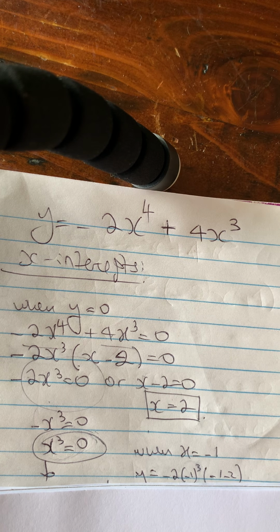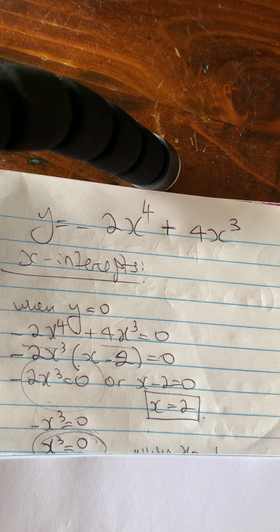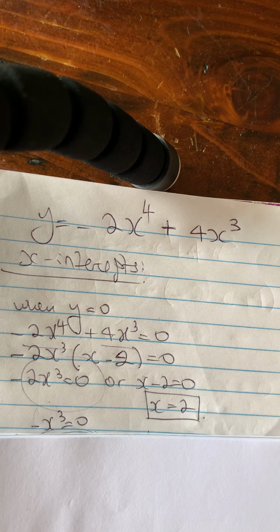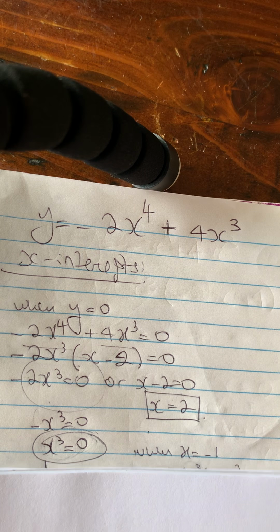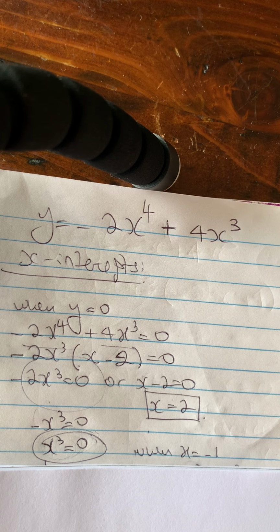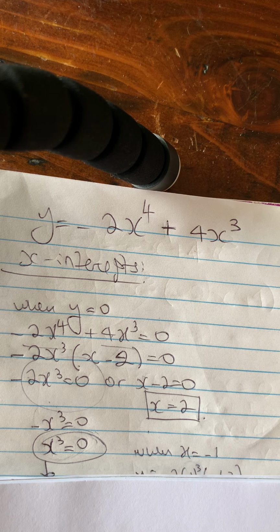All right, so our two roots are 0, well, a triple root at 0 and 2. So we need to find out what's happening before 0, between 0 and 2, and for values bigger than 2. Okay, so we need to find the y values between these critical points, and less than 0 and greater than 2.